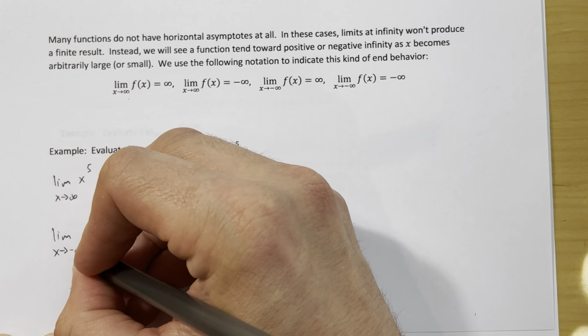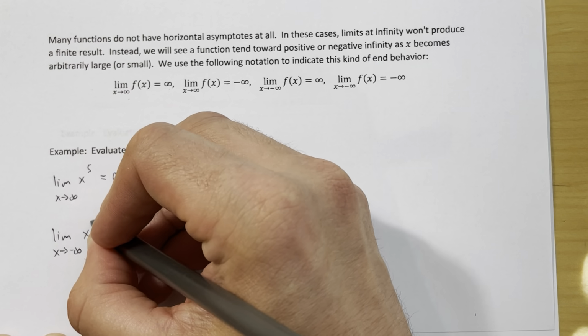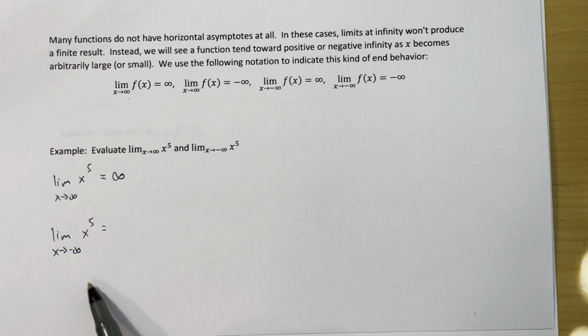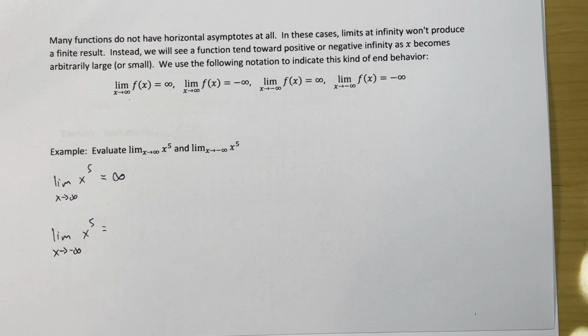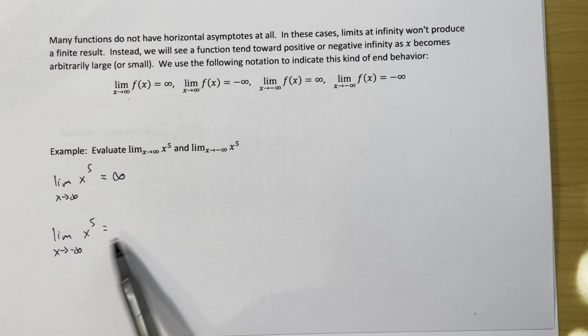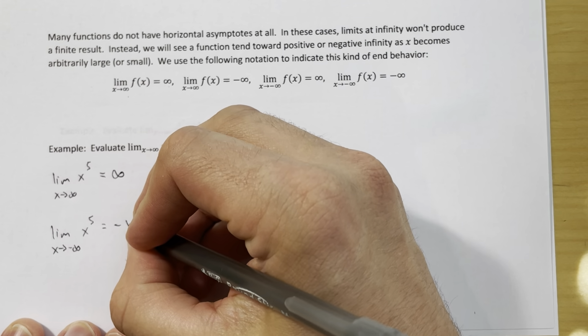Alternatively, as x approaches negative infinity, again, we're approaching smaller and smaller numbers, meaning going towards negative infinity. What happens when you raise a negative number to an odd power? Does it stay negative or does it become positive? Well, if the power is odd, like 5, then it stays negative, but it gets much, much further in the negative direction. So this thing is going to be approaching negative infinity.